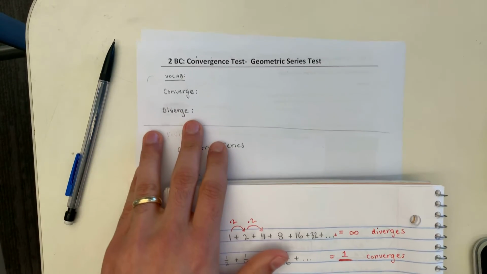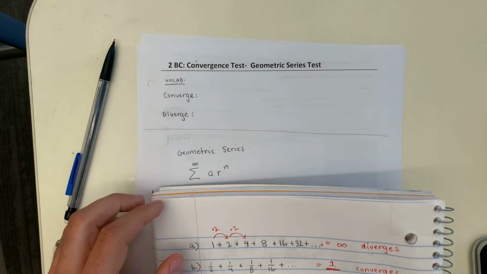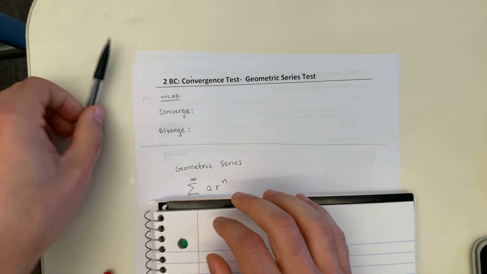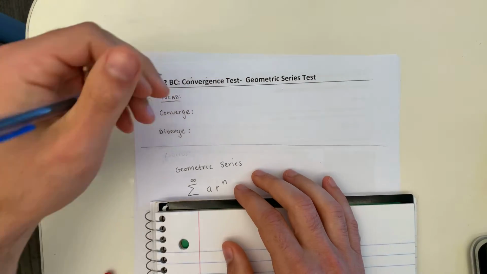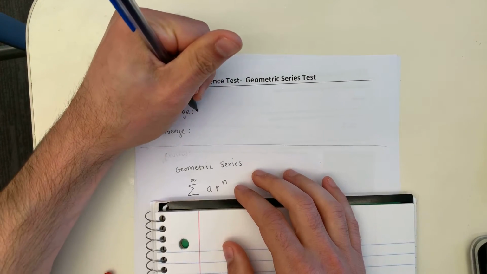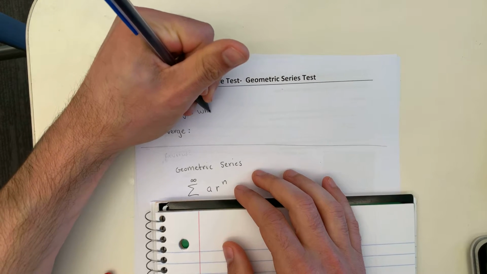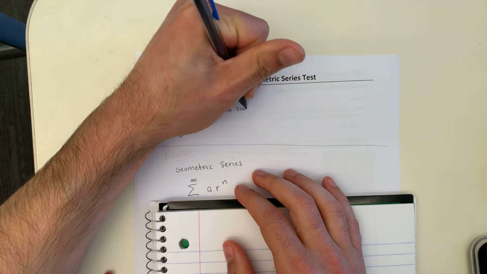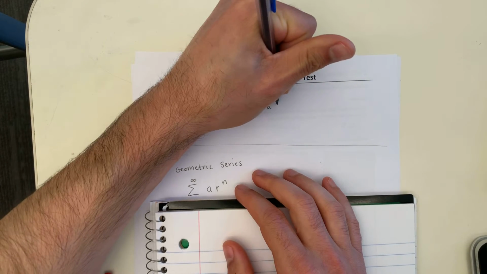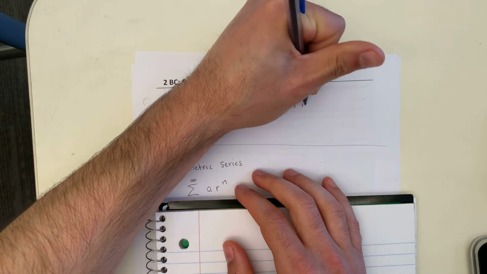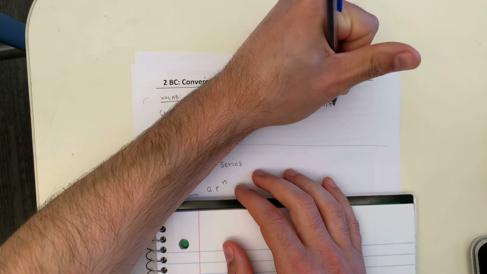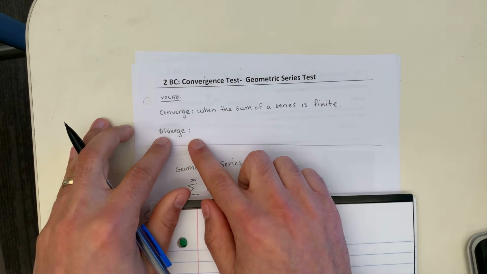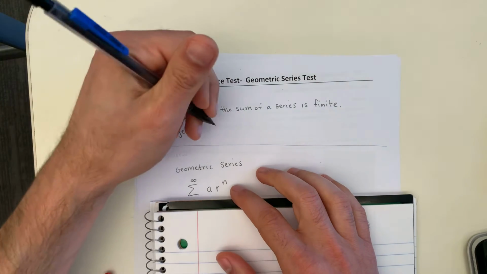Okay, so the first thing we'll put on our blank page is the vocab that we just learned about, converge and diverge. So converge would be when the sum of a series is finite. Diverge is when the sum of a series is infinite.